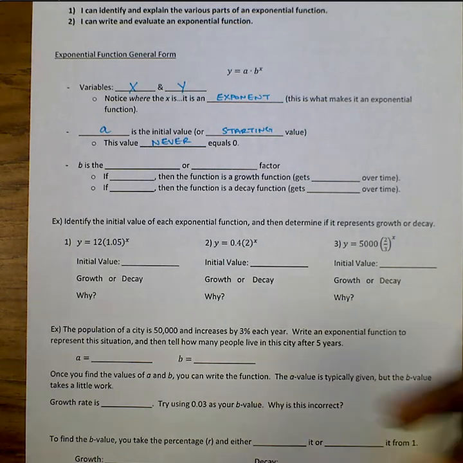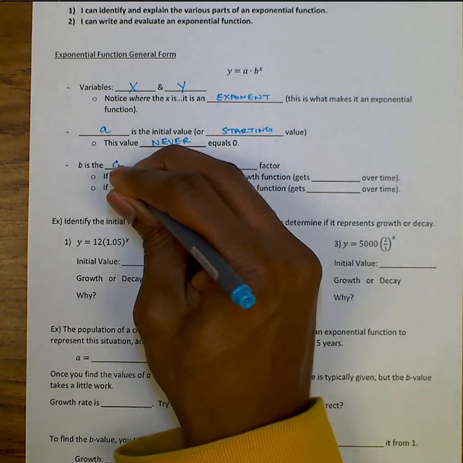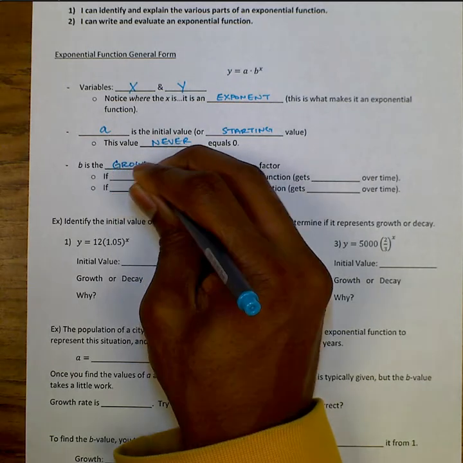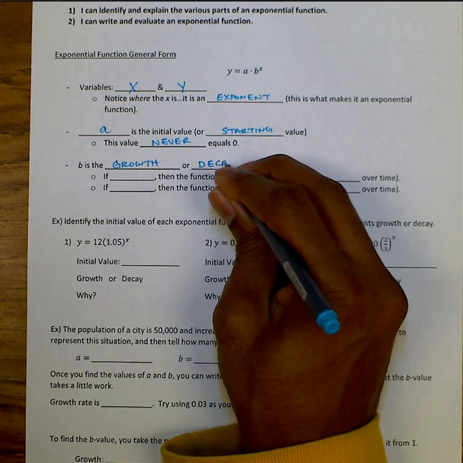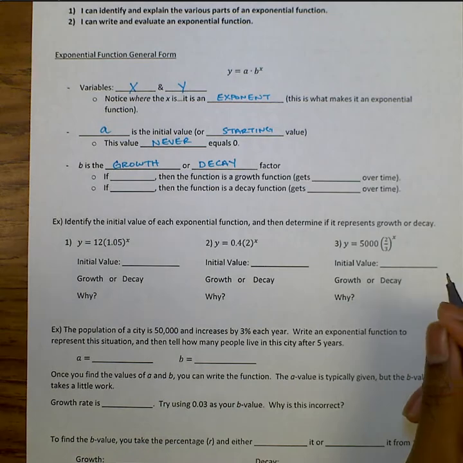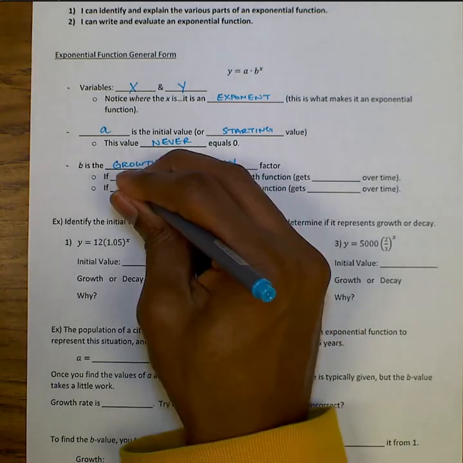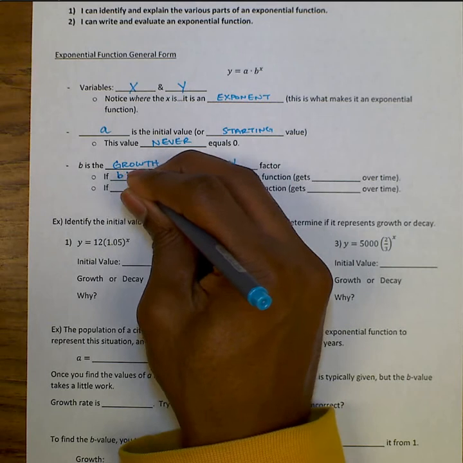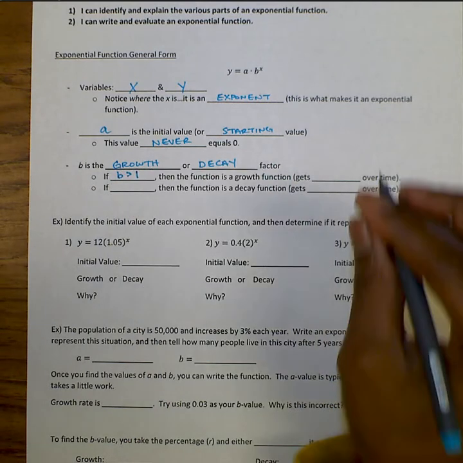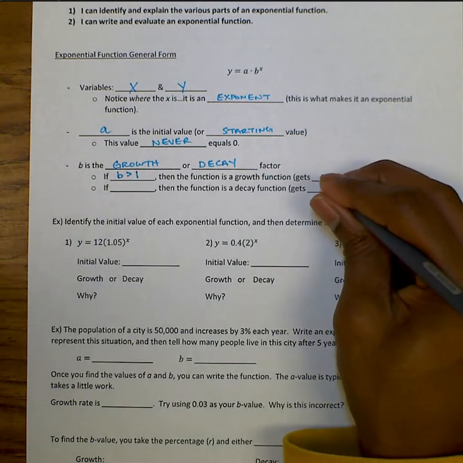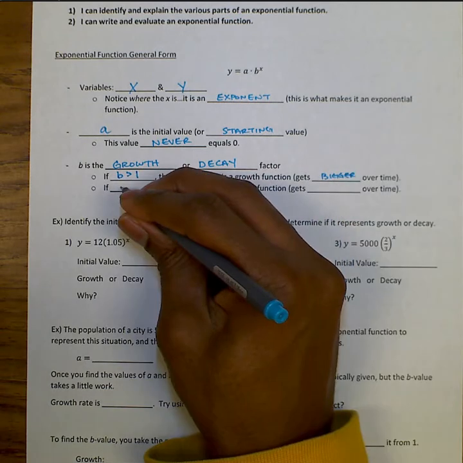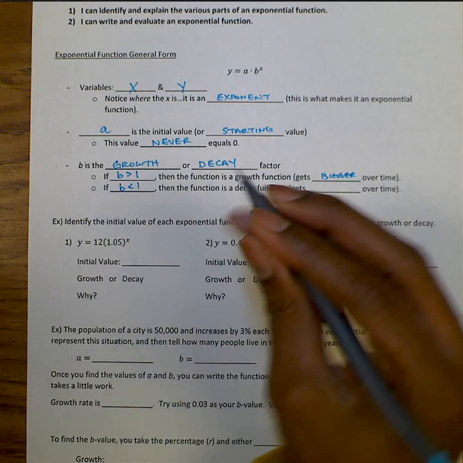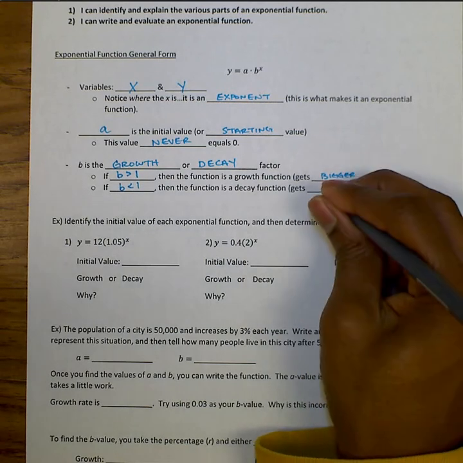Okay, B is the growth or decay factor. If B is greater than 1, then the function is a growth function. It gets bigger over time. If B is less than 1, then the function is a decay function. It gets smaller over time.